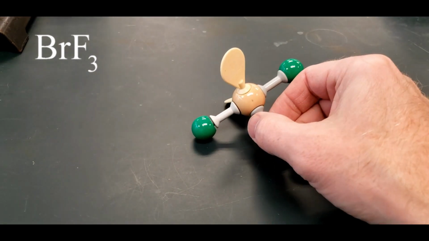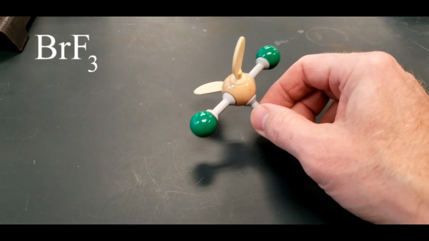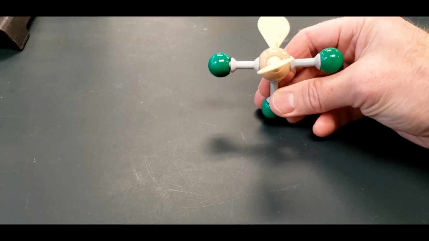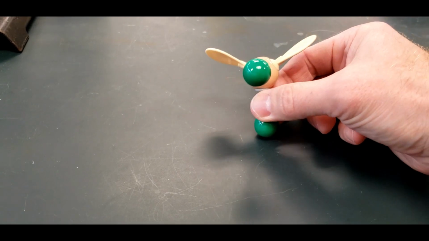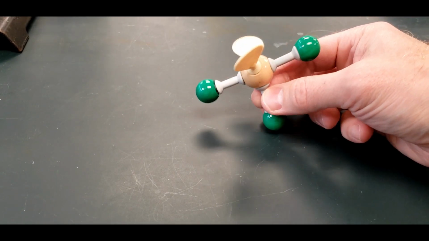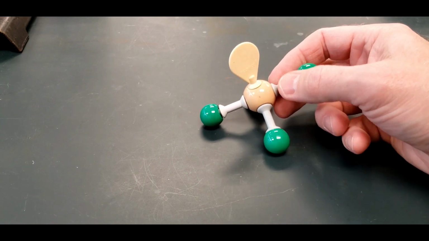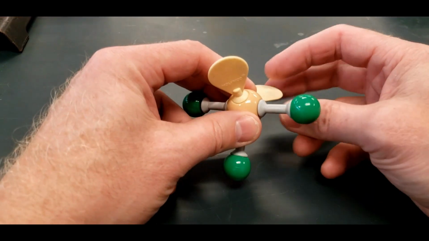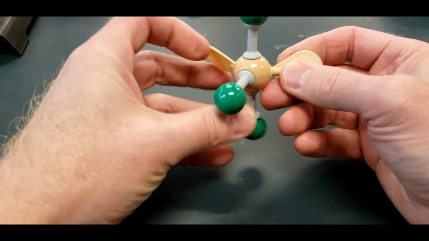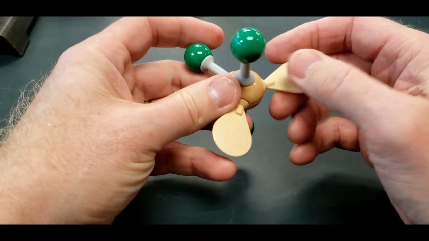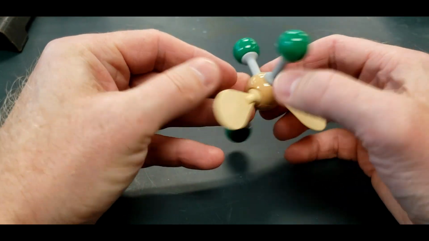And this is the bromine trifluoride. And you can see that it forms that T shape as the 2 lone pairs. And this is why it's good to do these molecular model kits, because a lot of times students don't see the difference here. We always say the lone pairs should go in the equatorial positions rather than the axial.